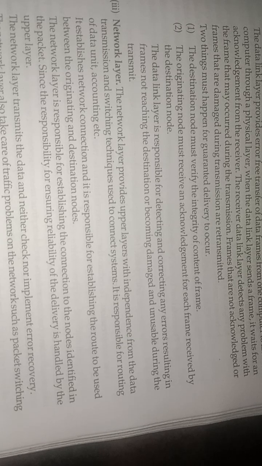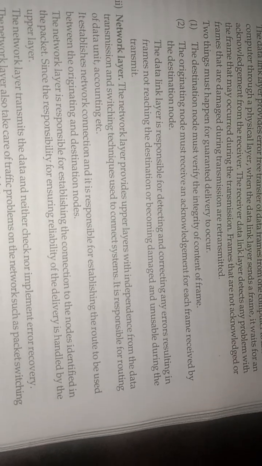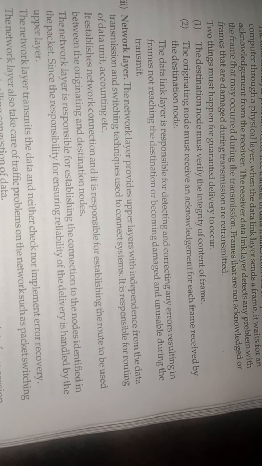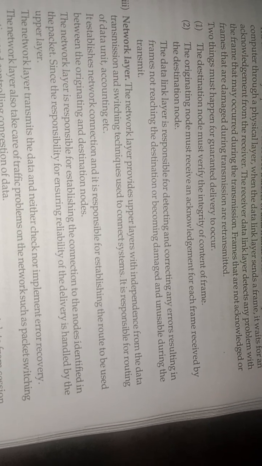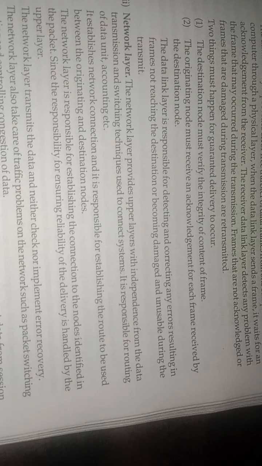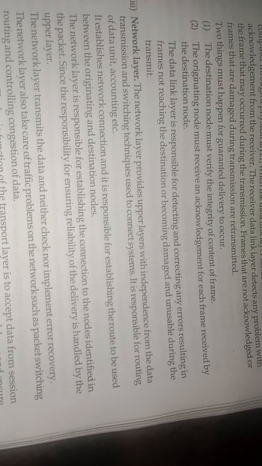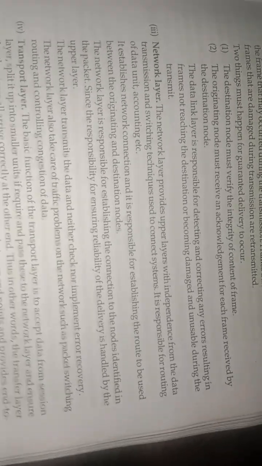The data link layer is reliable for detecting and correcting any error resulting in a frame not reaching the destination or becoming damaged and unusable during transmit.